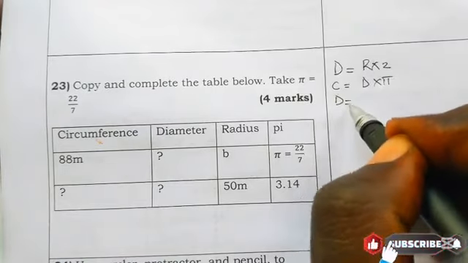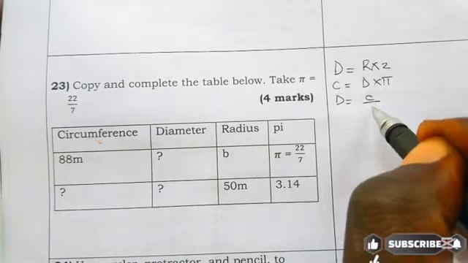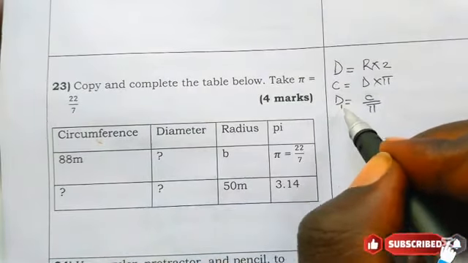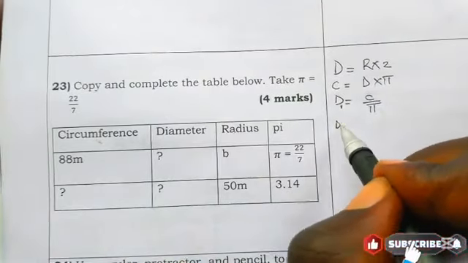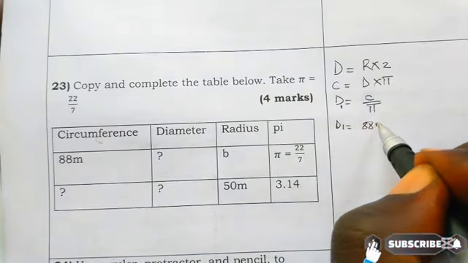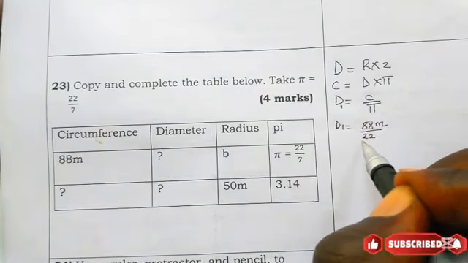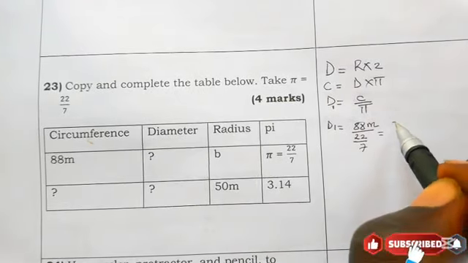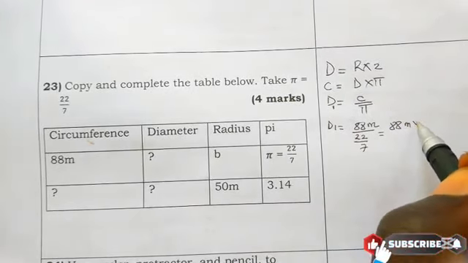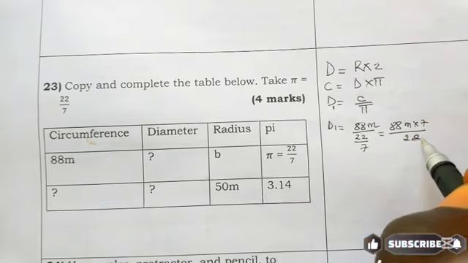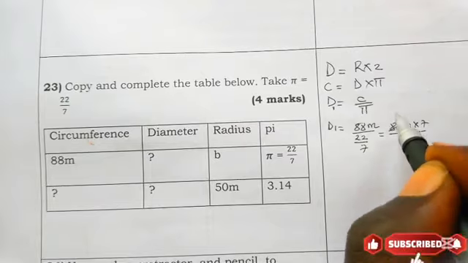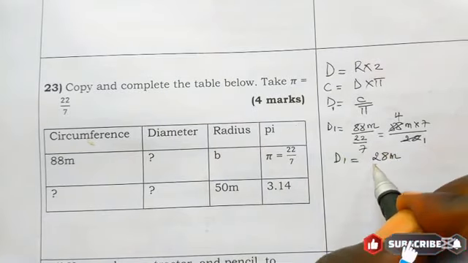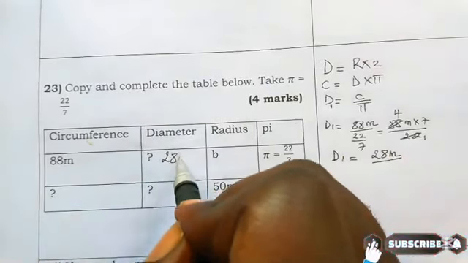Means that diameter will be circumference divided by pi. So let us say this is diameter 1. Diameter 1 here will be 88 meters divided by 22/7, and this will be equal to 88 meters times 7/22, and this one, this is 1 here, we get 4, then 4 times 7 is 28 meters. Means that here I have 28 meters.